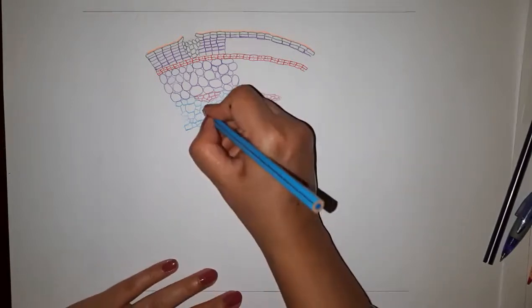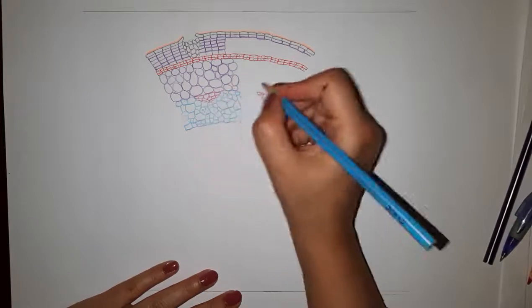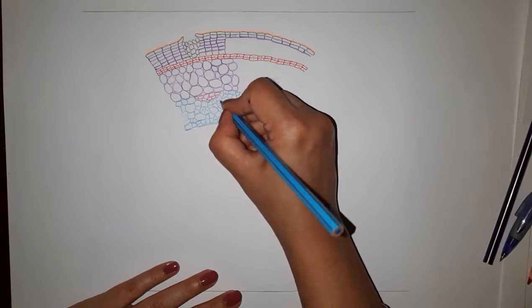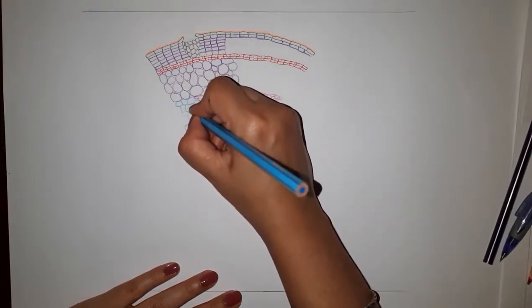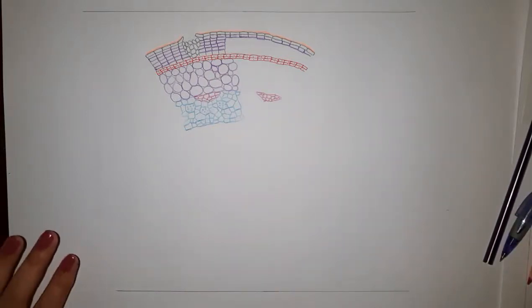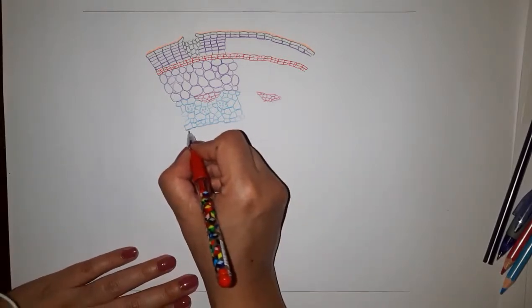Now the large cells, you will fill them with dots. That marks the presence of sieve plates. Okay, so this is secondary phloem. Inner to secondary phloem we have few layers of vascular cambium.